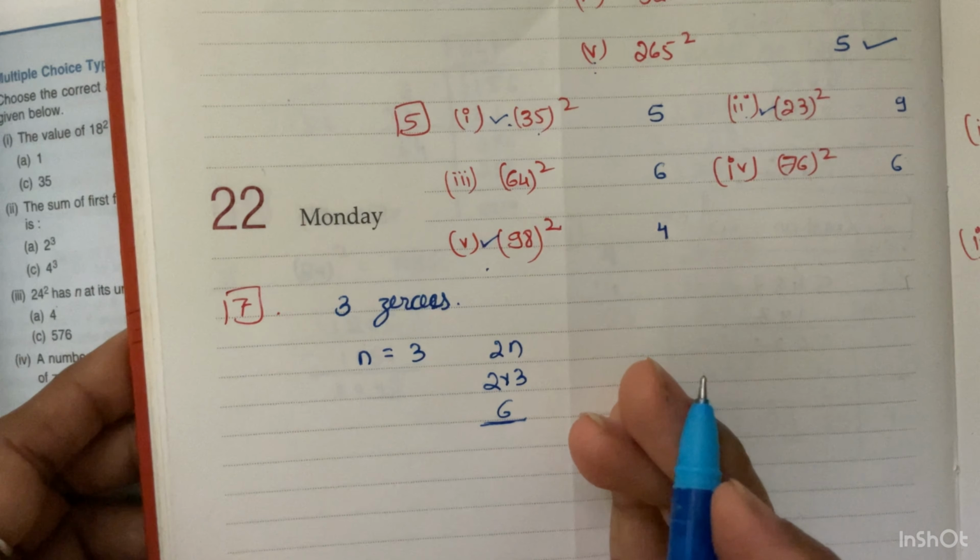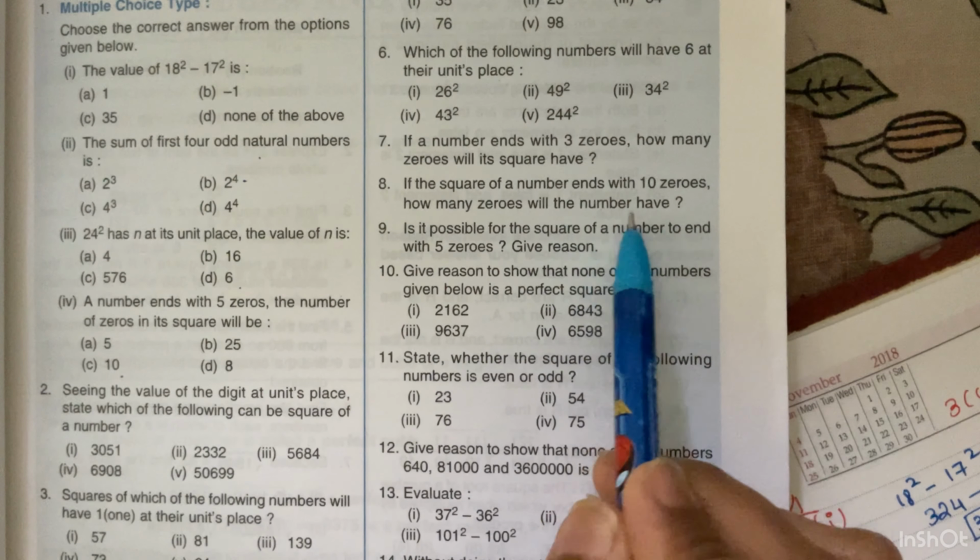Question number 8. If the square of a number ends with 10 zeros, how many zeros will the number have? See, when the number has a number of zeros, to find the square of that, we multiply the number of zeros by 2. But here, the square of a number ends with 10 zeros, and what will the number have? So in that case, we need to divide 10 by 2. So 10 by 2, we will get 5. So in that case, it will have 5 zeros. Okay.